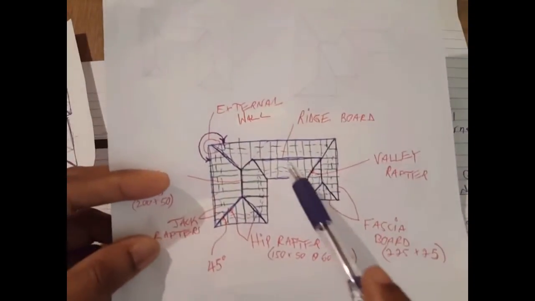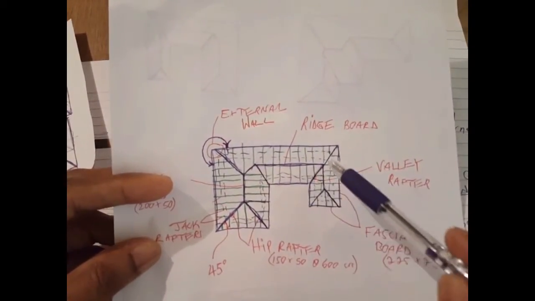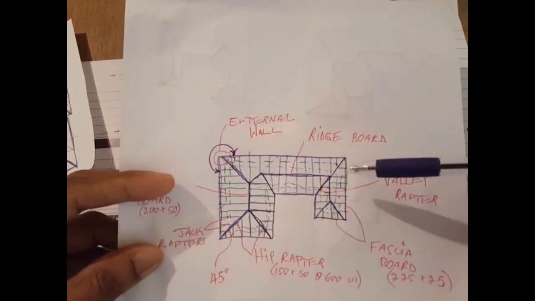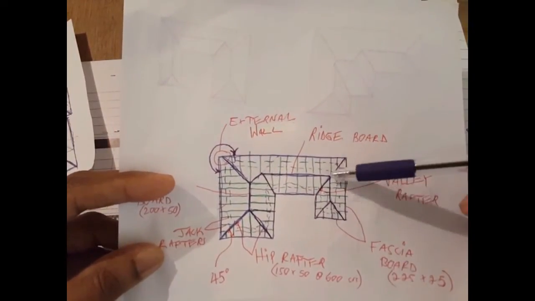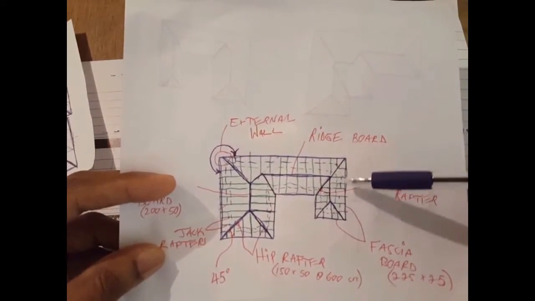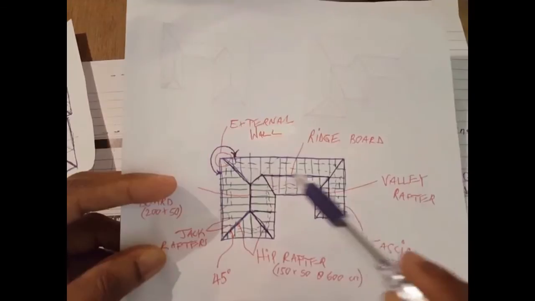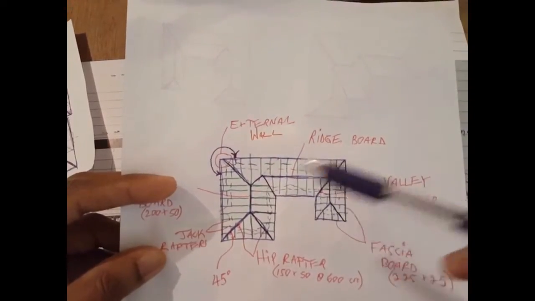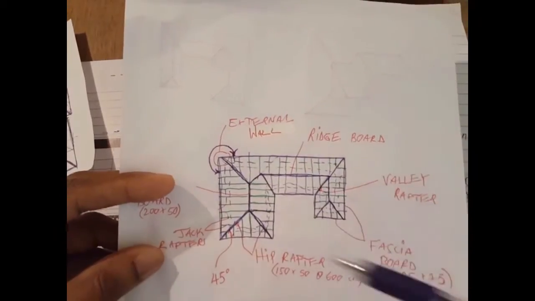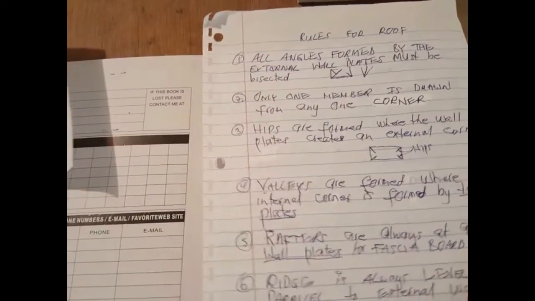And here we have our ridge board, one ridge board here, another ridge board here, or a third ridge board. And if you notice, the ridge board is parallel to this wall or plate. It's also parallel to this wall and that plate. In like manner, it's parallel to the wall and plate on that side also. Very important.